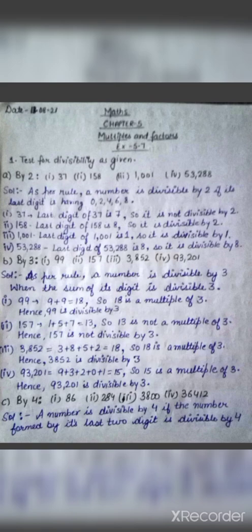So we will see in the solution, as per the rule, a number is divisible by 2 if its last digit is 0, 2, 4, 6, or 8. We have some numbers like 37, 158, 1001, 53,288.